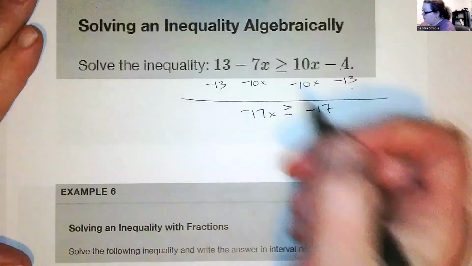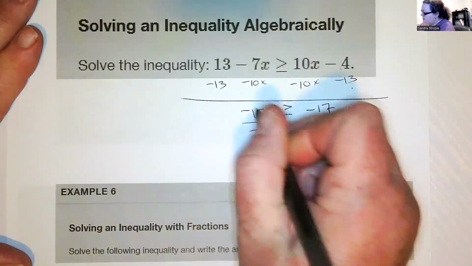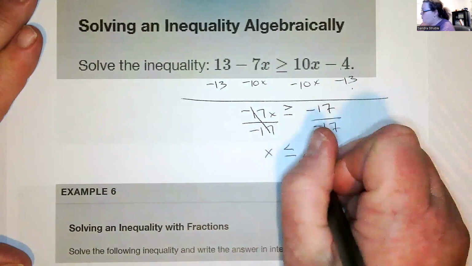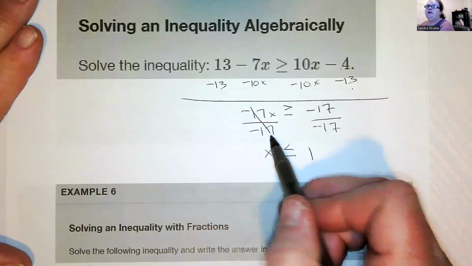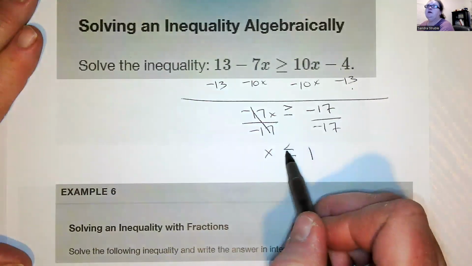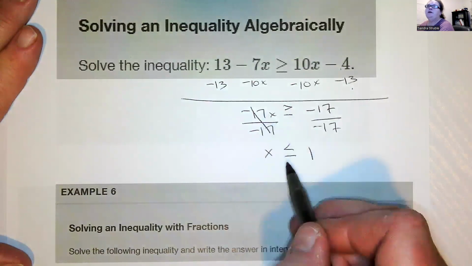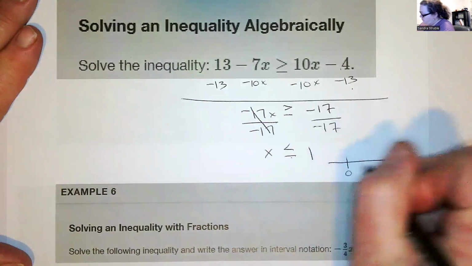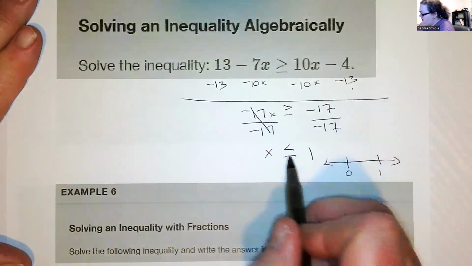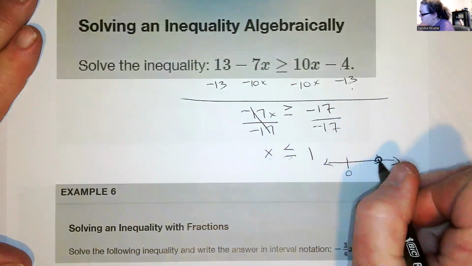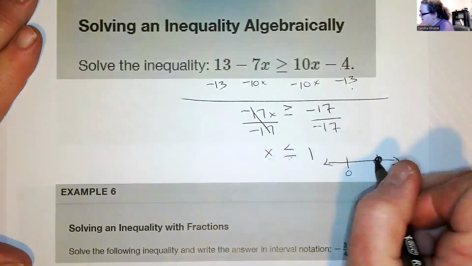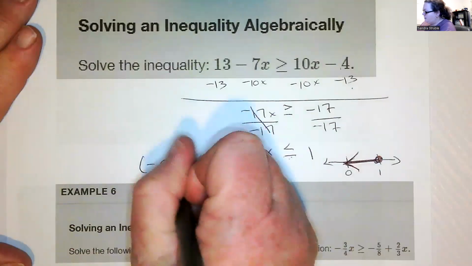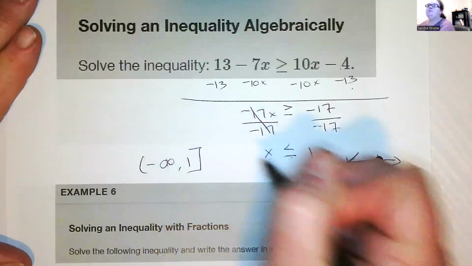Okay. Now we're going to divide through by negative 17 to isolate x. And we get x is less than or equal to 1. Because we divided by a negative, our inequality sign flipped. Okay. So this looks like we've got 0, we've got 1. It's got the equal sign, so it gets a dot. And then x is less than, so it's going off to the left. All right. So negative infinity to 1 and bracket because it's included.